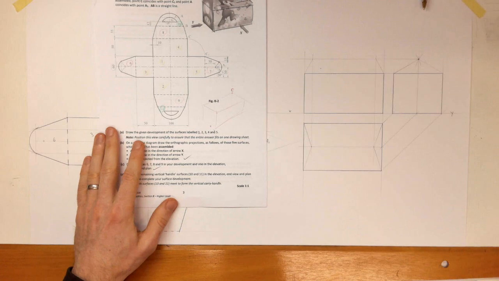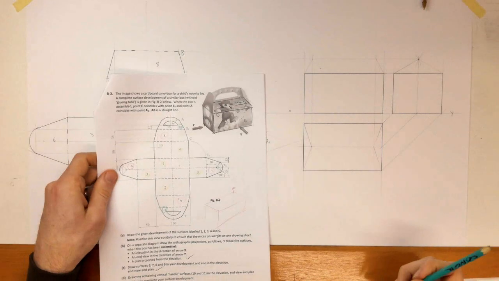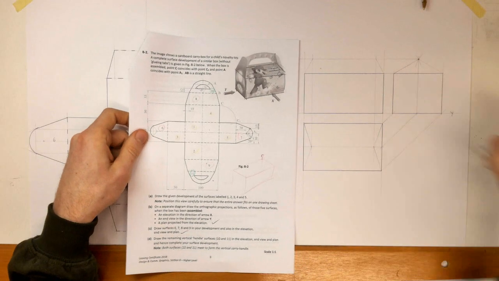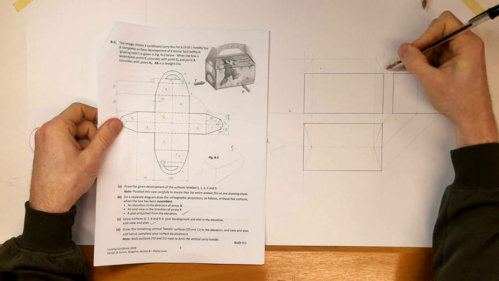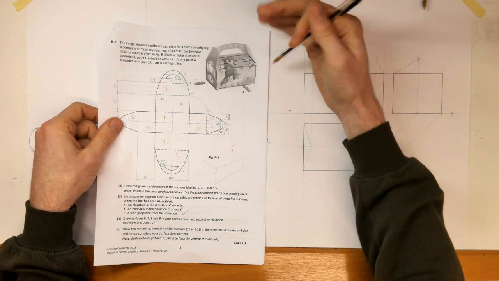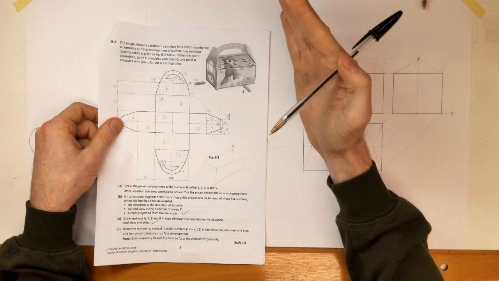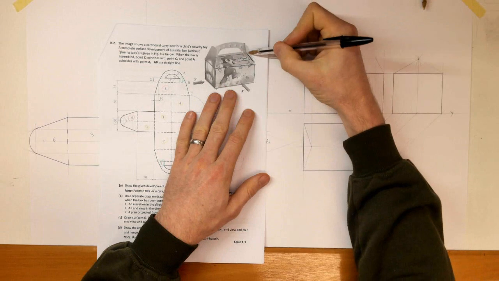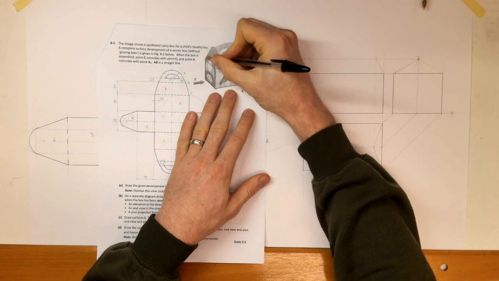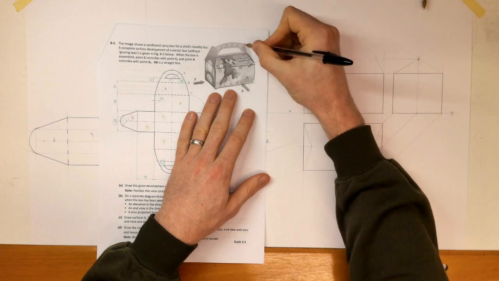I know that edge that I've got drawn, over here and here, meets in a straight line, because it rests against this surface 6 and this surface.